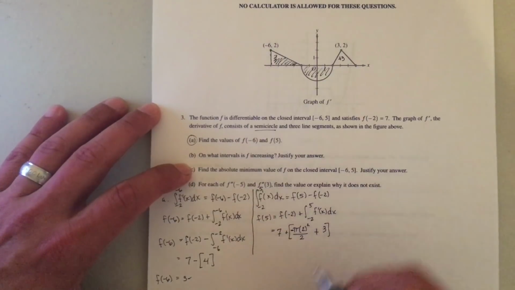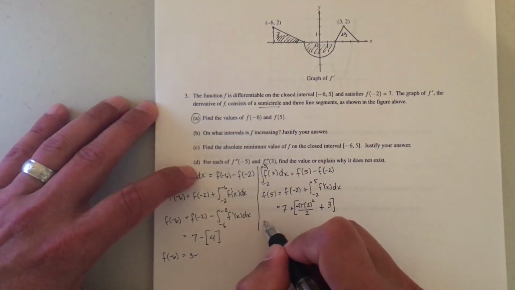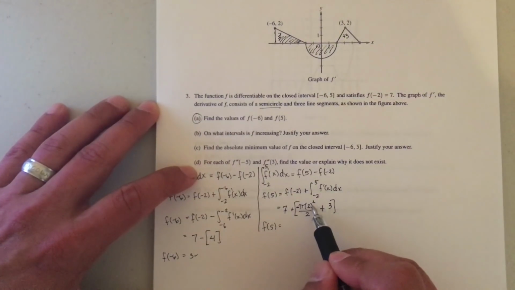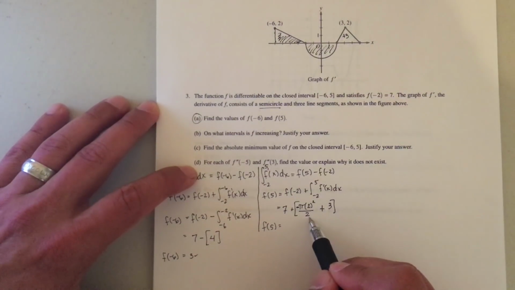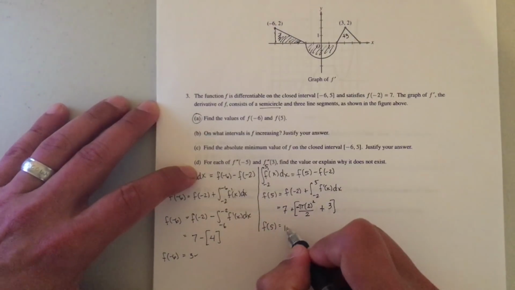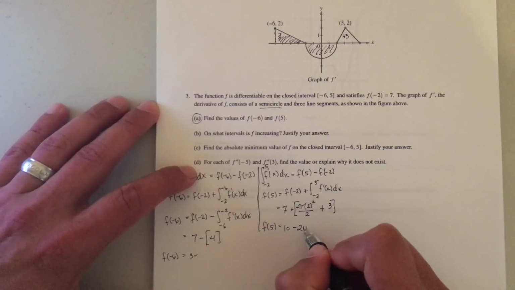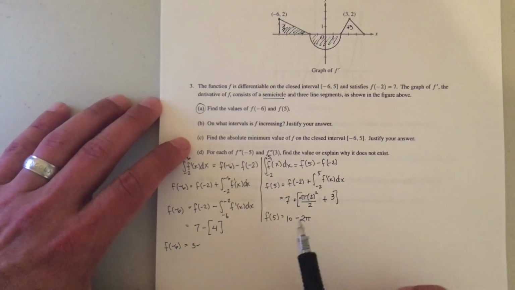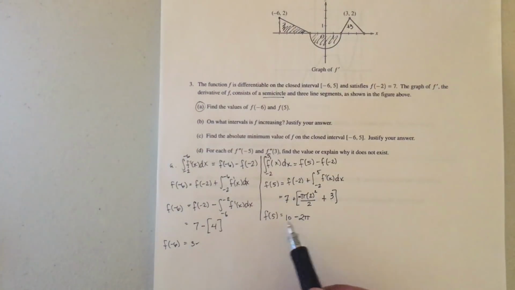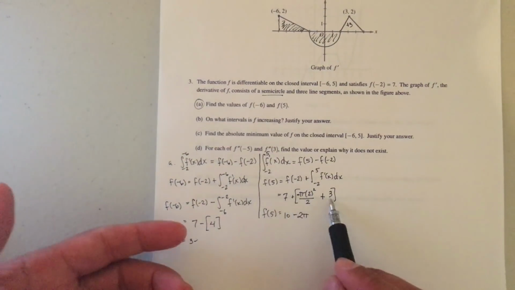It's right there. Boom. So when we go ahead and do this, okay, 2 squared is 4. 4 divided by 2 is 2. Okay, so this becomes negative 2 pi. And then 7 plus 3 is 10. So 10 minus 2 pi. And that's it. And actually, even if you leave it like this, I think they would give you the correct answer. But we're going to be using this value later on. So it's not too bad.